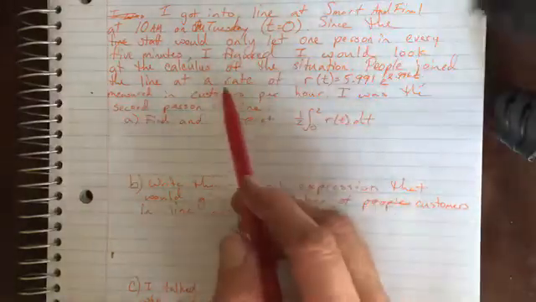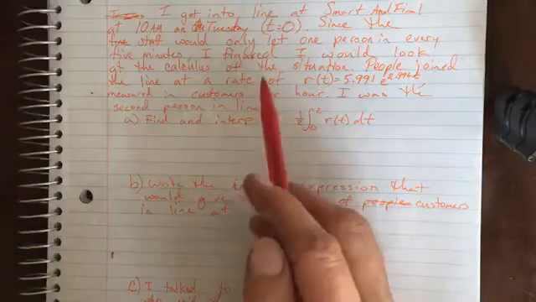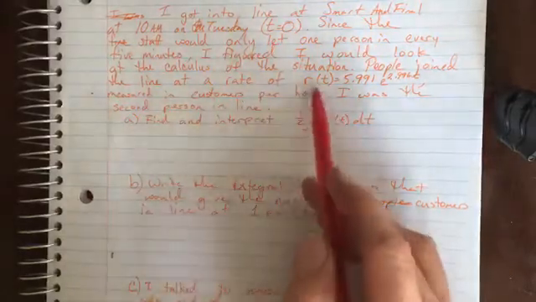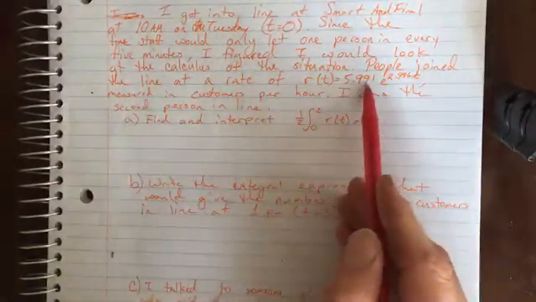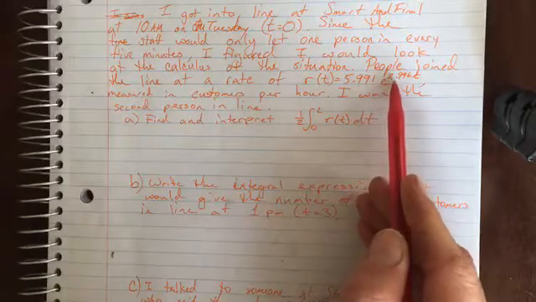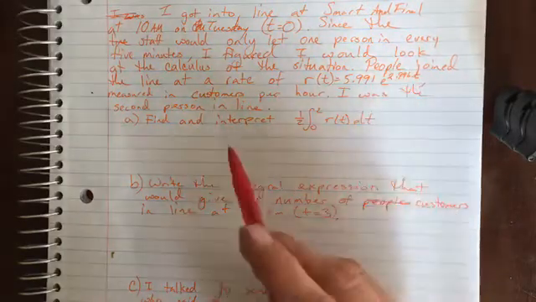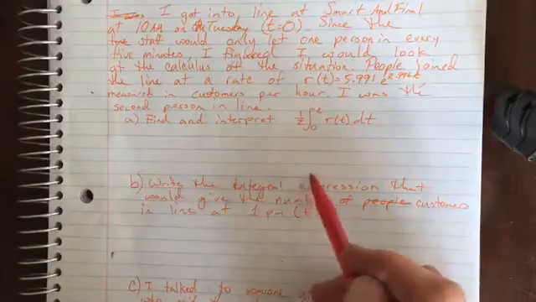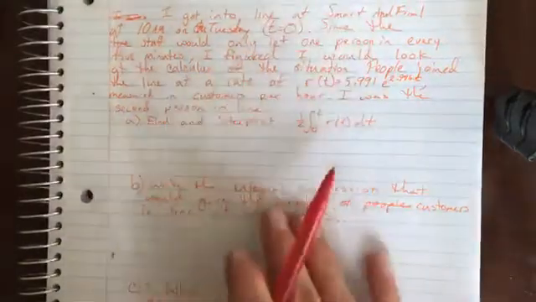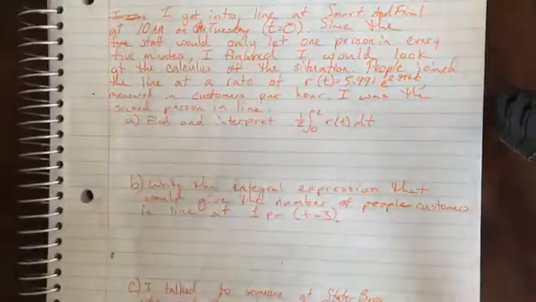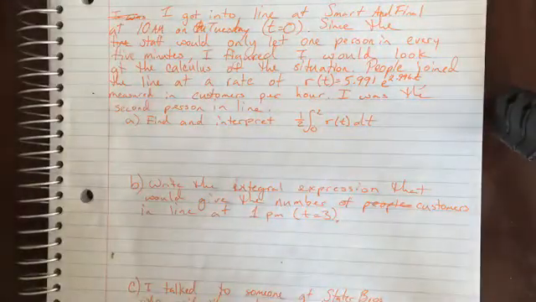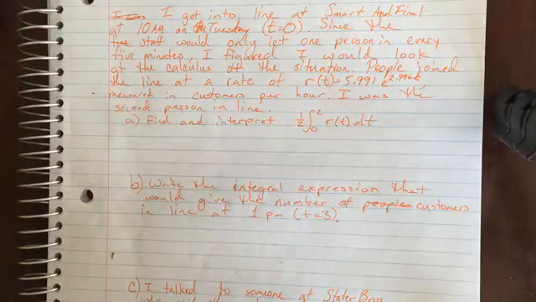So I figured I would look at the calculus of the situation, and people joined the line at a rate of r of t, which is 5.991 e to the power of 2.996 t, where t is measured in hours and r in customers per hour. I was the second person in line. So now we're here with this, and we want to find and interpret 1/2 the integral from 0 to 2 of r of t dt.